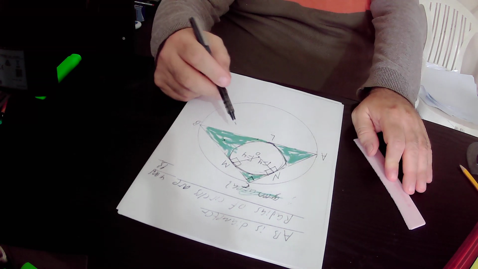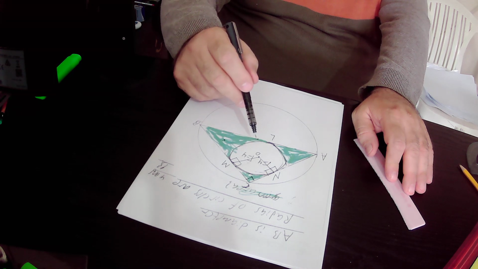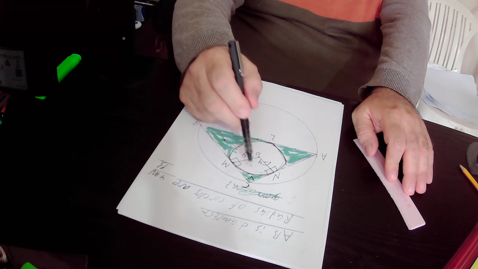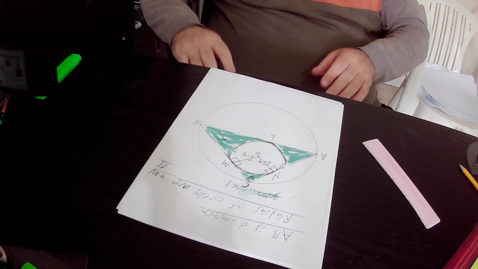So actually in quadrilateral ONCM, this small quadrilateral, we have 1, 2, 3 right angles. Again, 1, 2, 3 right angles. So I'll write it down.